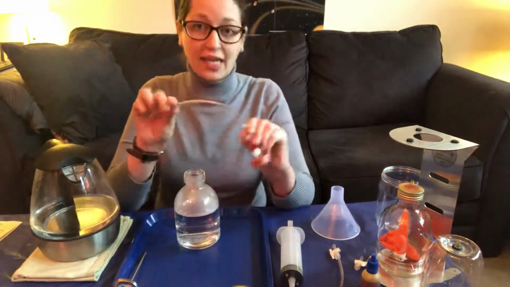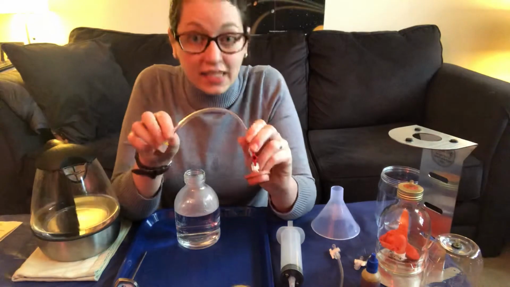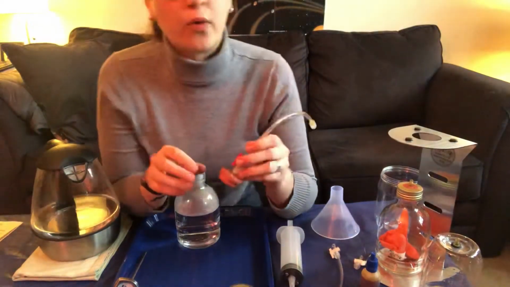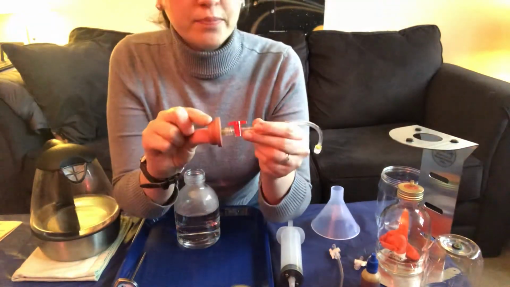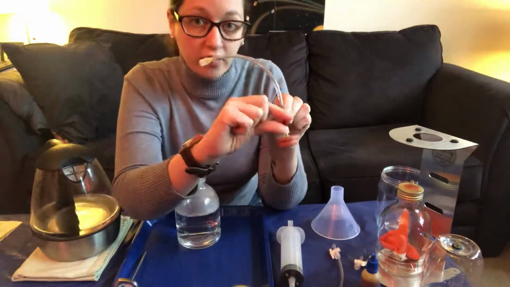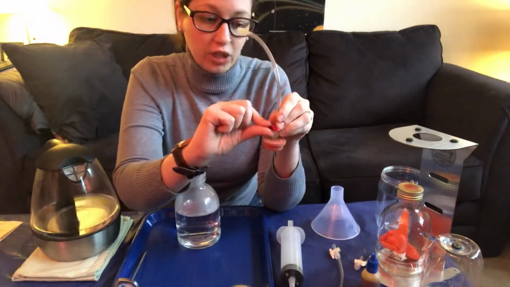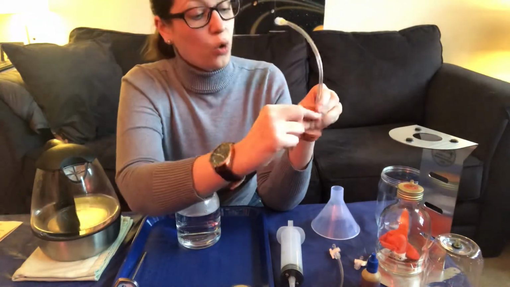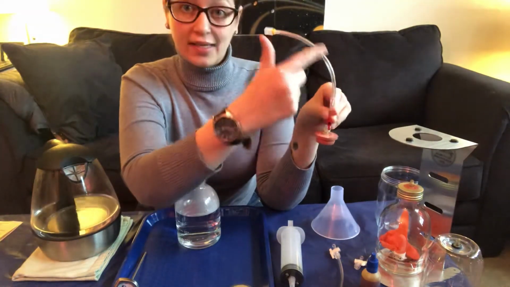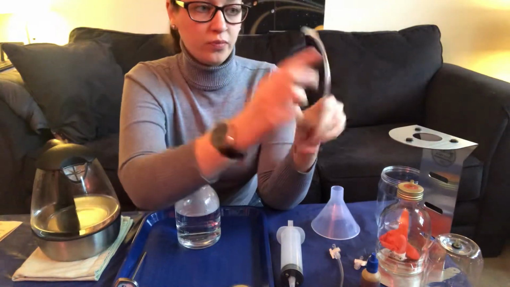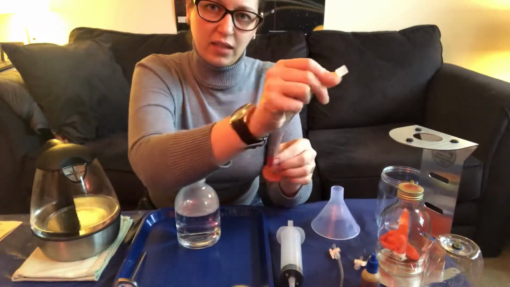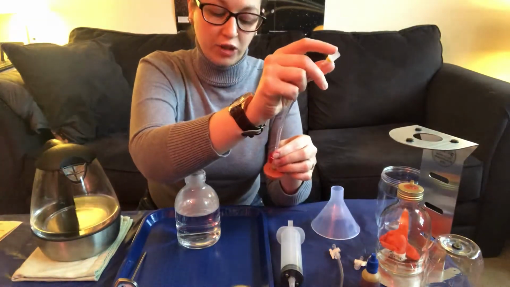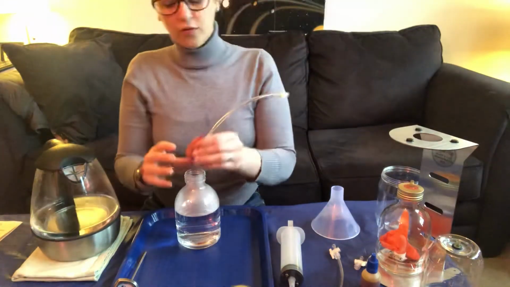Now what I have here is an apparatus, and if you've been watching the series, you've seen all of these parts before. We have a rubber stopper, a valve or a tap, which can either be closed, allowing no air to flow through here, or it can be open, which does allow air to flow through. I have a little clippy piece on the other side of my rubber tubing. We'll get to that in a minute.